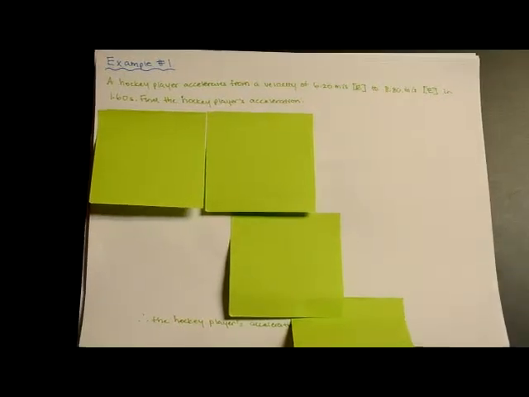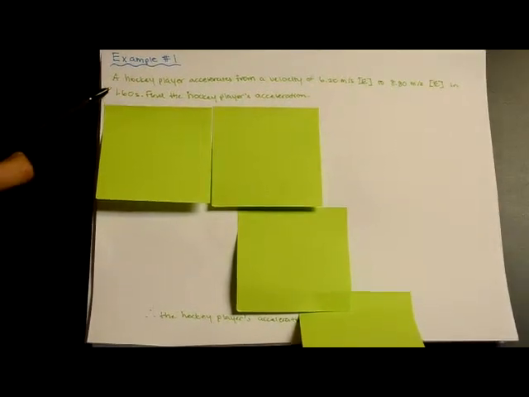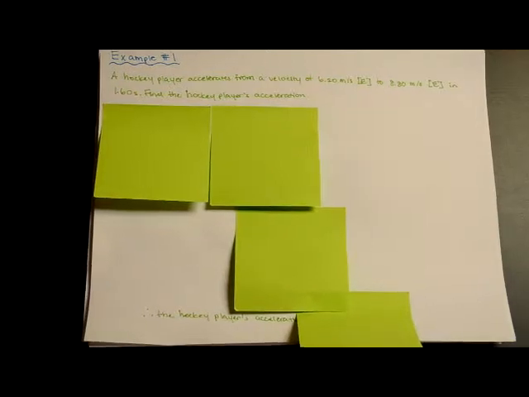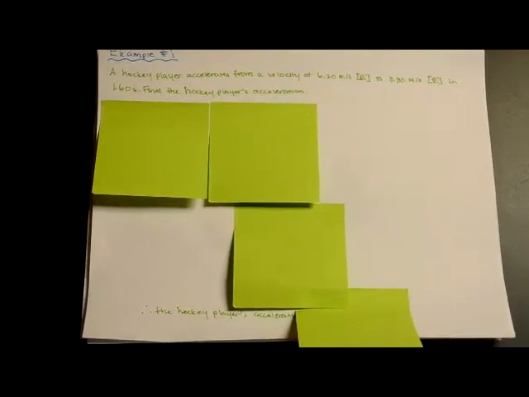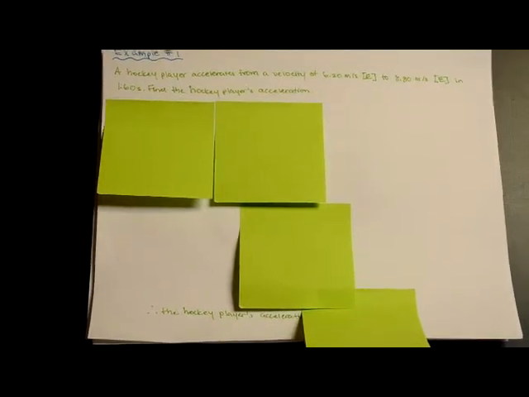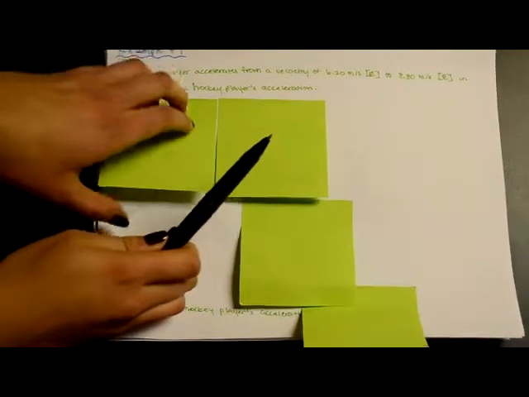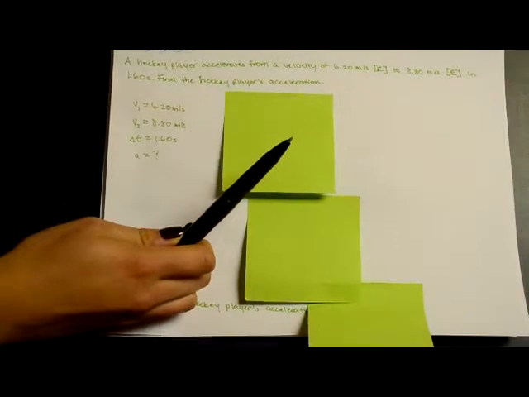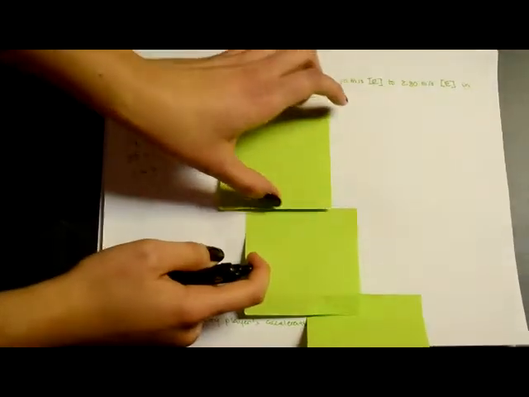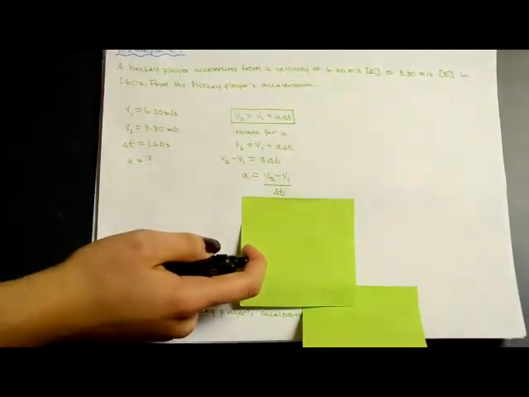An example of how to use this first equation is a hockey player accelerates from a velocity at 6.2 meters per second east to 8.8 meters per second east in 1.6 seconds. Find the hockey player's acceleration. To begin, we want to list all the knowns and unknowns. To find a, we use the equation that we just discussed.